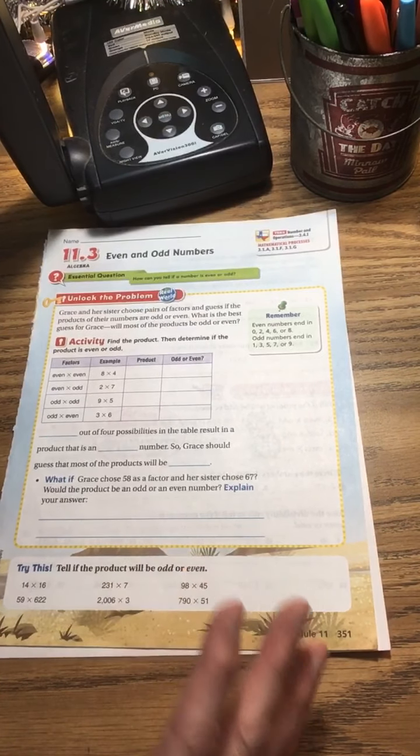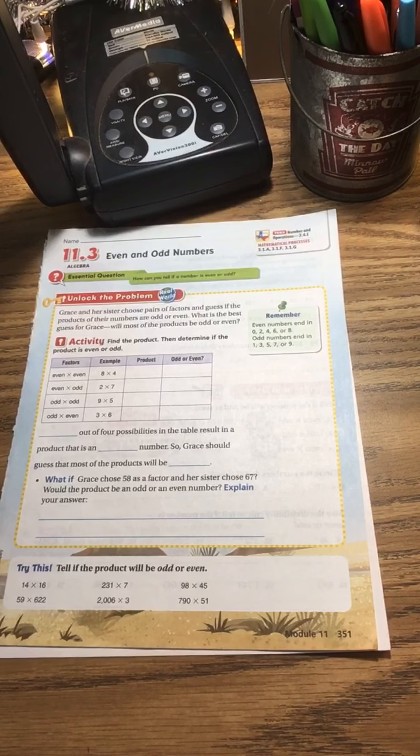We're on math lesson module 11, lesson 3 on page 351. Today we're going to be talking about how you can tell if a number is even or odd. Now, a lot of us already know that. We already know the rules, but we're just going to review them again today. It's going to be kind of a quick lesson and I think pretty easy for a lot of you.